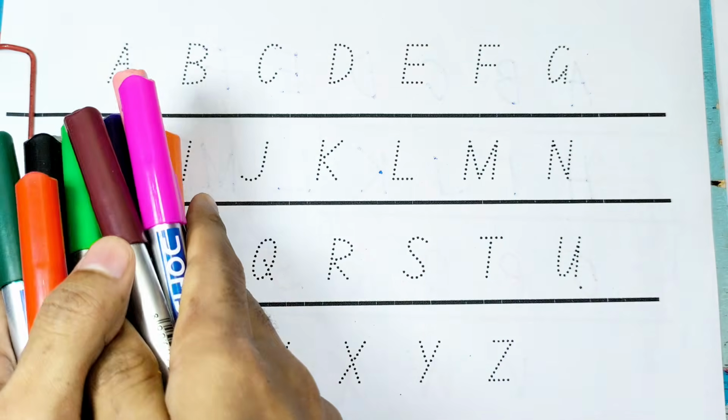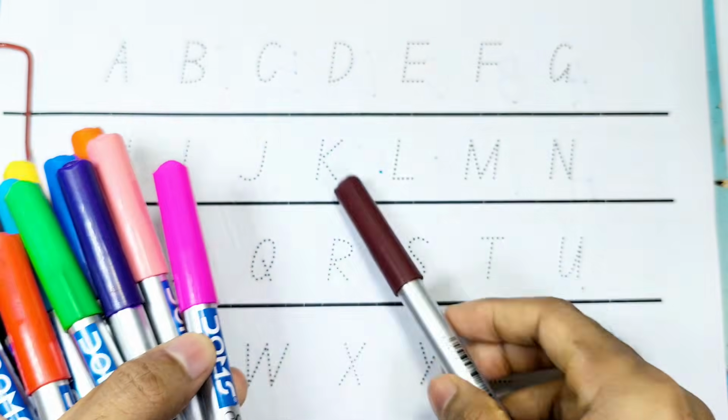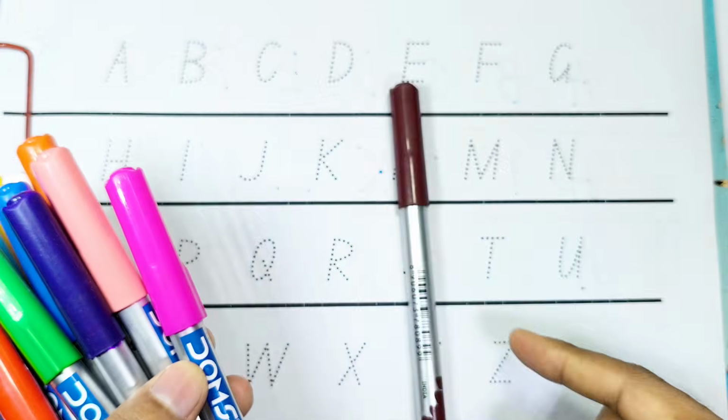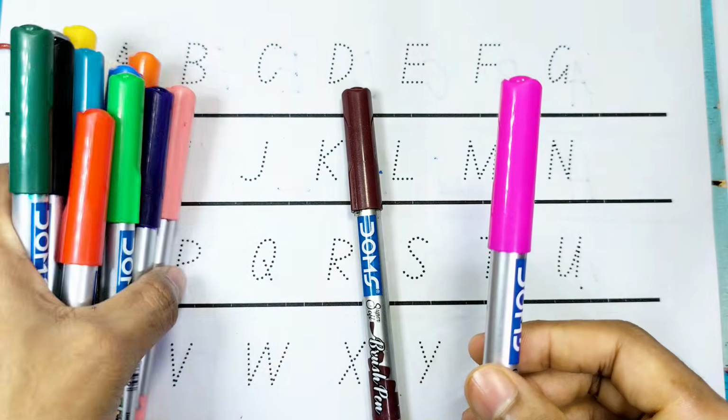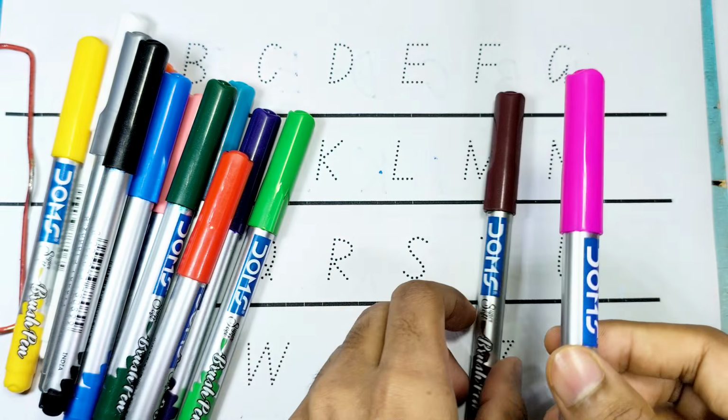Today we're writing capital letter alphabets A to Z. Stay with us. Let's first open the colors. Brown color. Wow, so many colors.